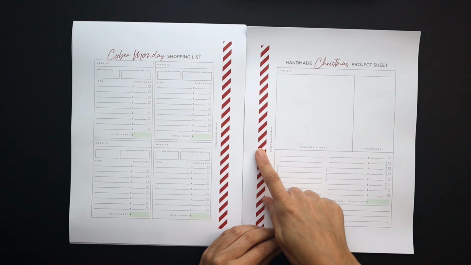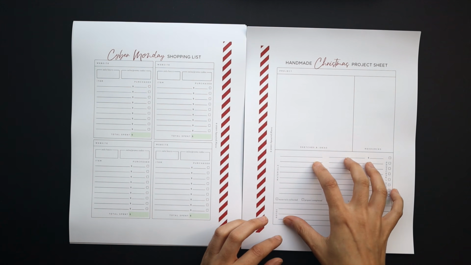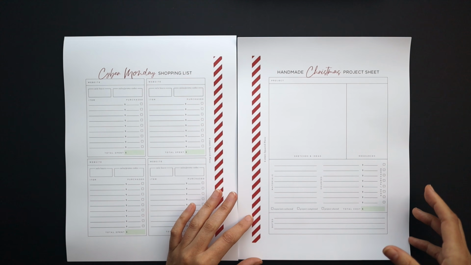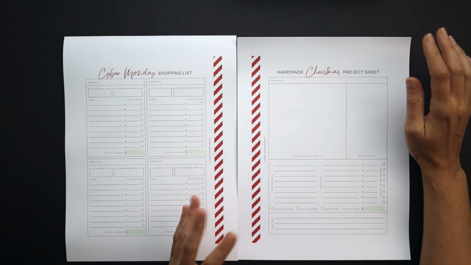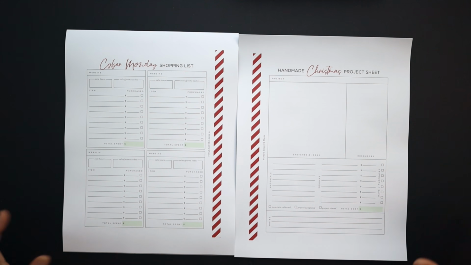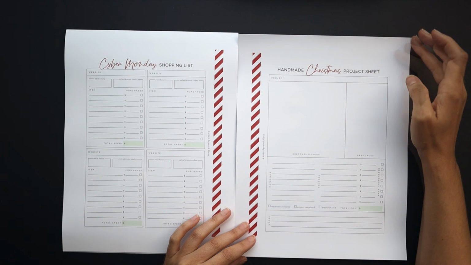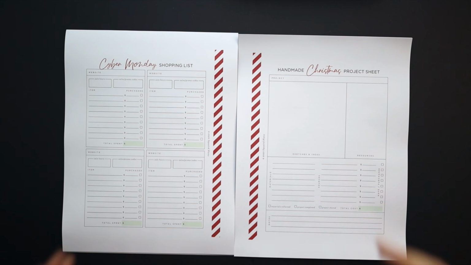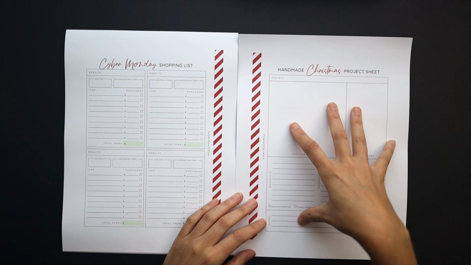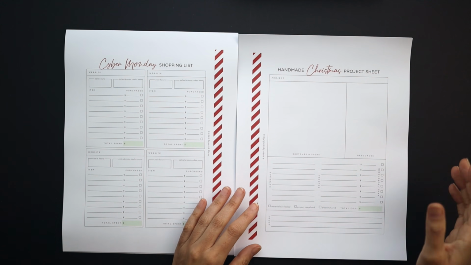Next, we have the handmade Christmas project sheet, which is something that I desperately needed. If you guys make items for Christmas gifts or make Christmas cards, which I would assume most of you are kind of like me and you make something around Christmas, even if it's baked goods that you give away as gifts, I made this sheet so that you could easily pour out all of the information you need for whatever projects you're doing and kind of gather your thoughts and have it all in one place.